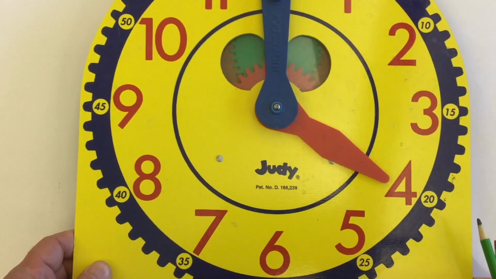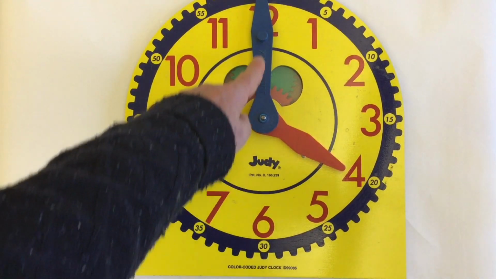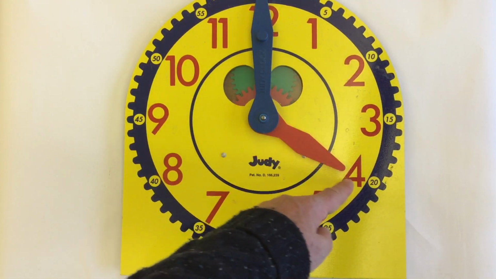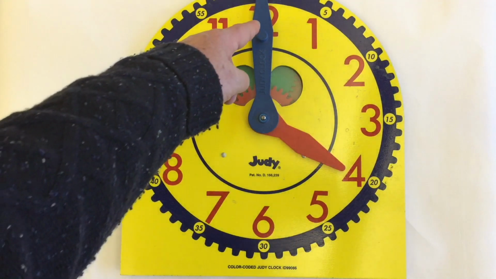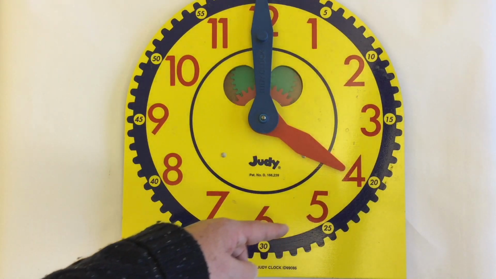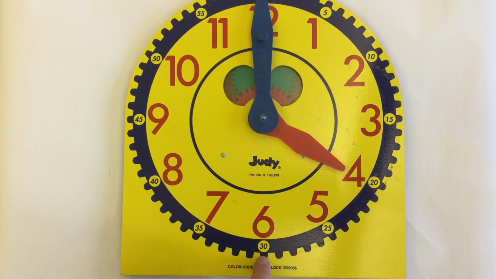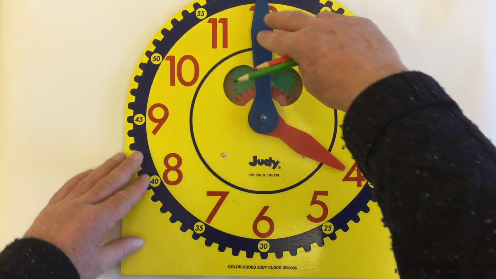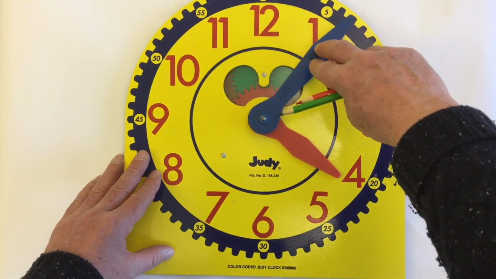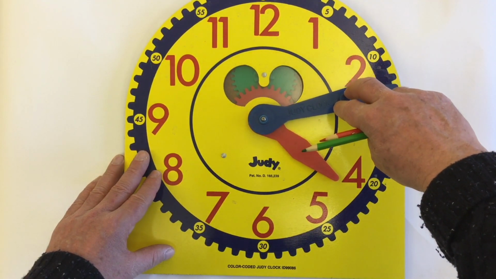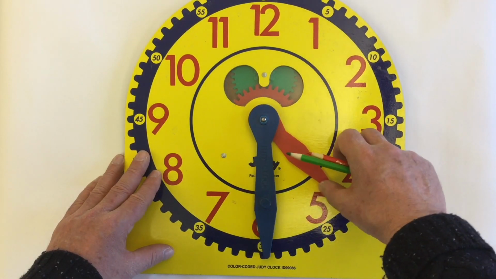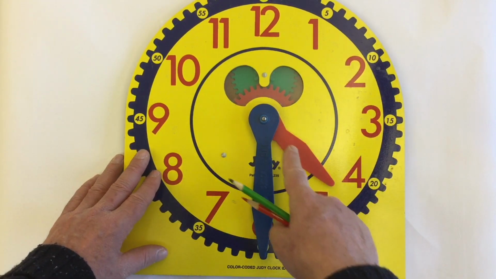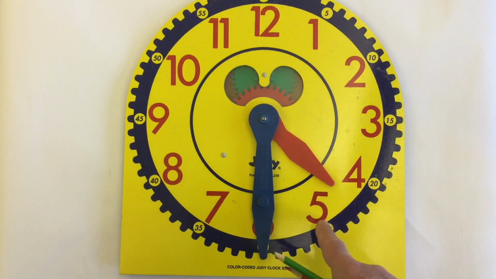We know on our Judy clock that with the minute hand pointing straight up and the hour hand pointing straight at the 4, that tells me 4 o'clock. But if I want to bring the minute hand around, halfway around the clock, down here to the 30-minute mark, then as I turn the minute hand, my hour hand also moves. Look at that red hand. It's starting to move between the 4 and the 5. So that when I get down here, it's actually now halfway between 4 and 5. This clock tells us 4:30.